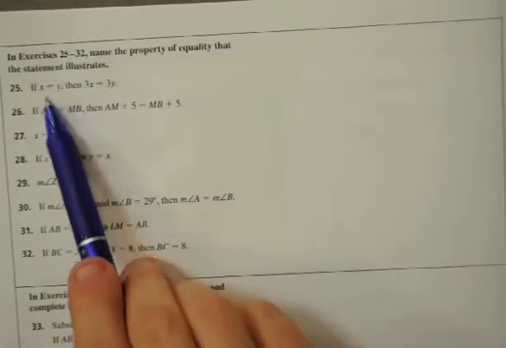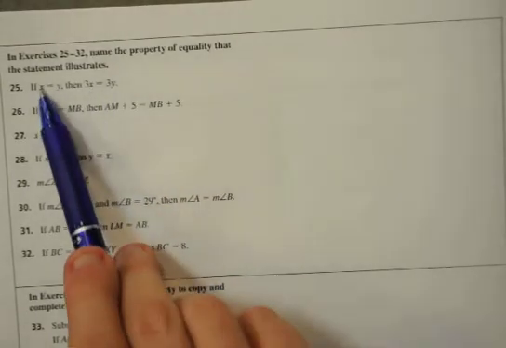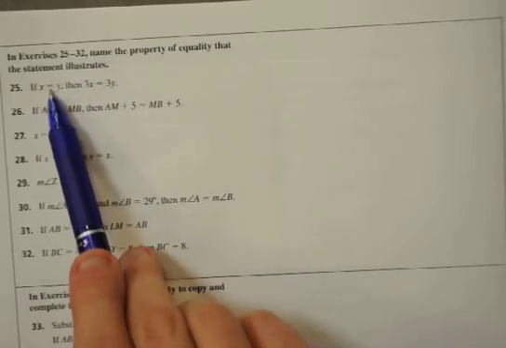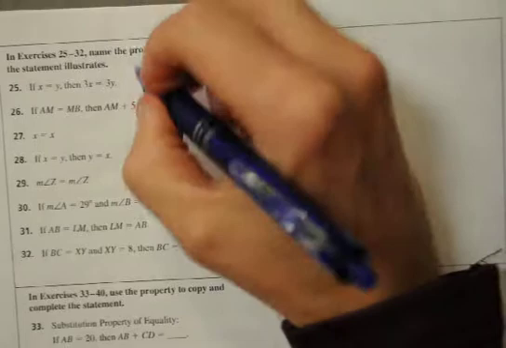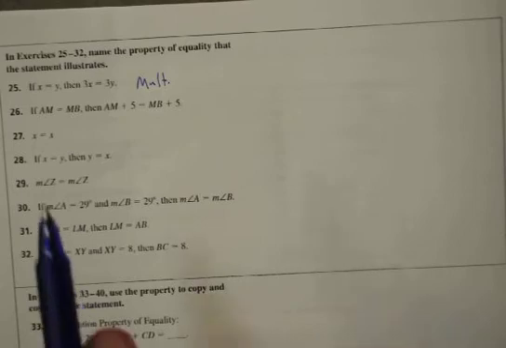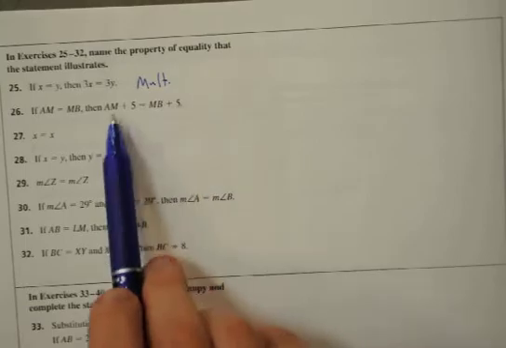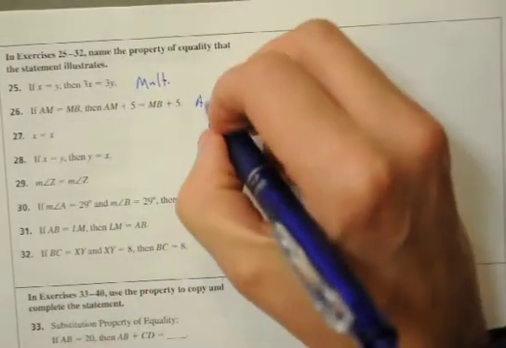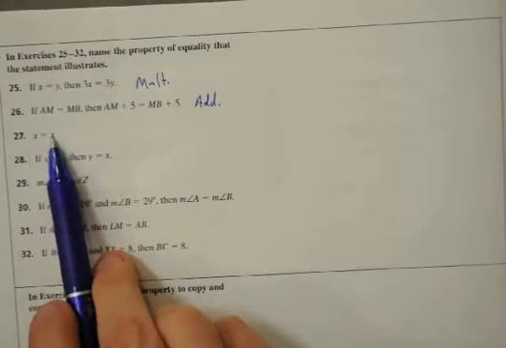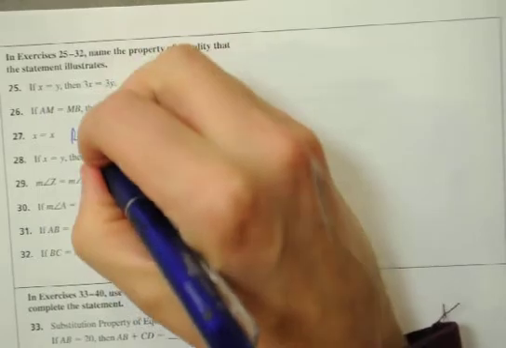What happened from here to here? We started with x equals y, we ended with 3x equals 3y. Something happened on this side, and the same thing happened on this side of that equal sign. We multiplied by 3 on both sides. It's called the multiplication property. What happened here? We started with this is equal to that, and then it looks like we added 5 to both sides. X is equal to itself. Reflexive property.